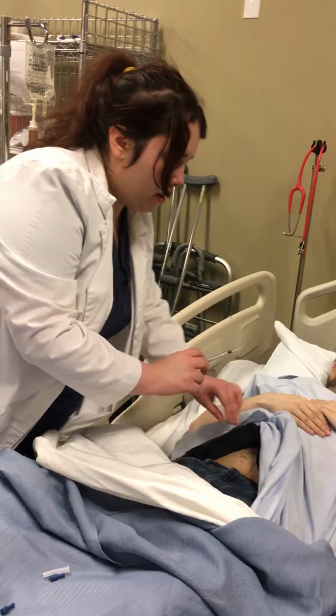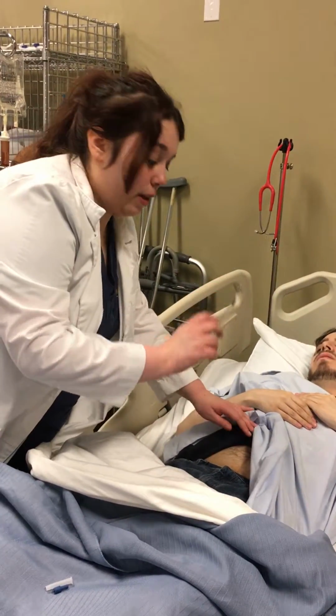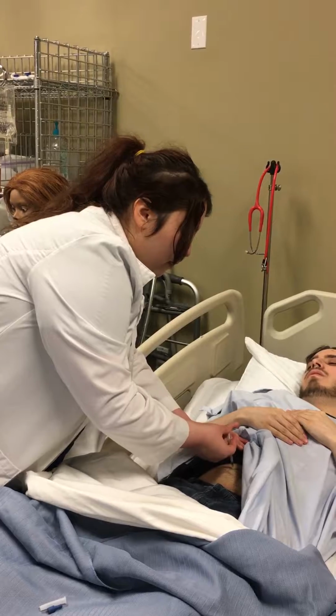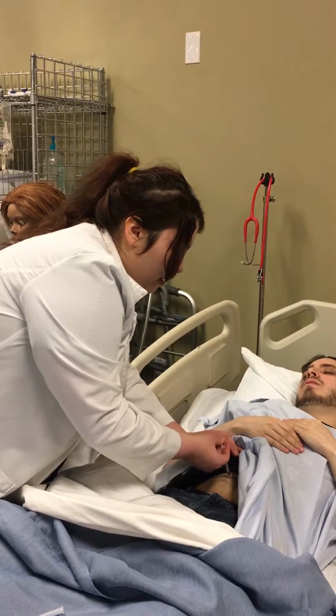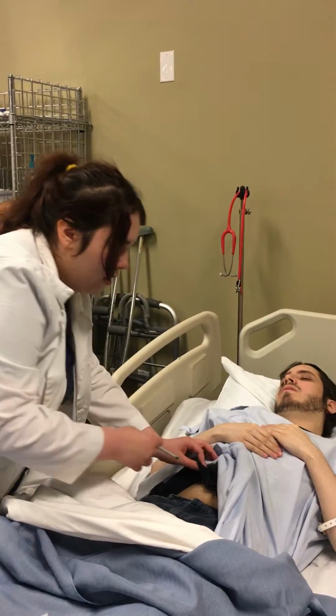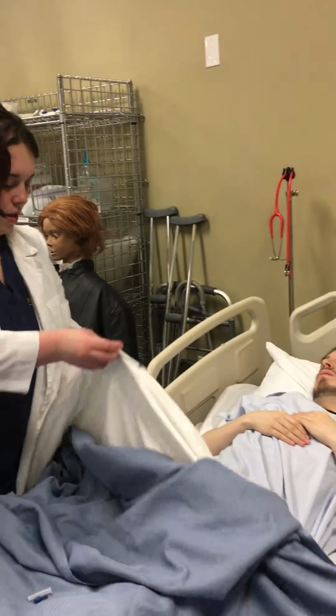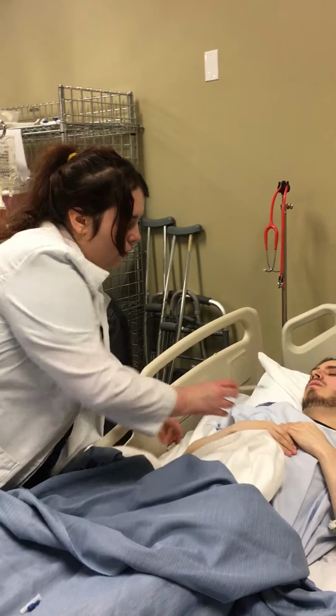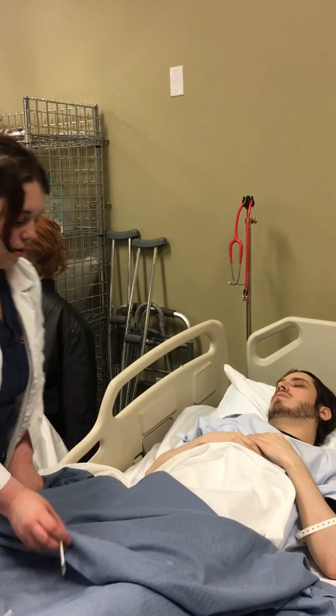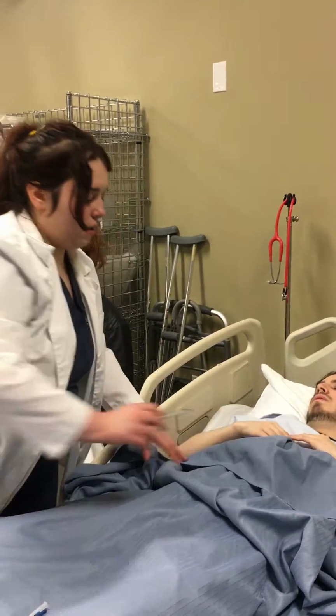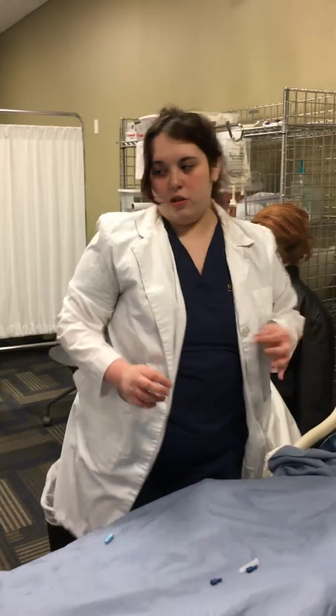I'm going to take off the cap to the needle. This has no needle on it. And I'm going to inject his heparin at a 45-degree angle. How did that feel, Mr. Knight? That was fine. Okay. And I would put this in an appropriate sharps container.